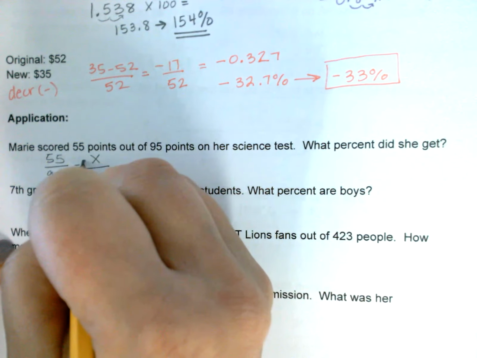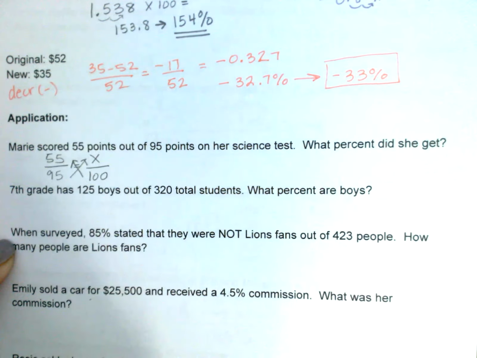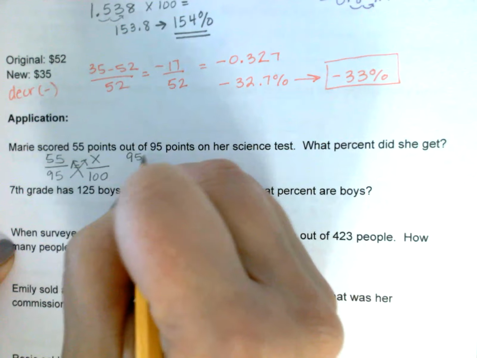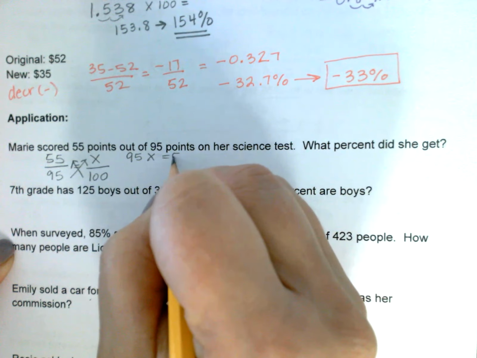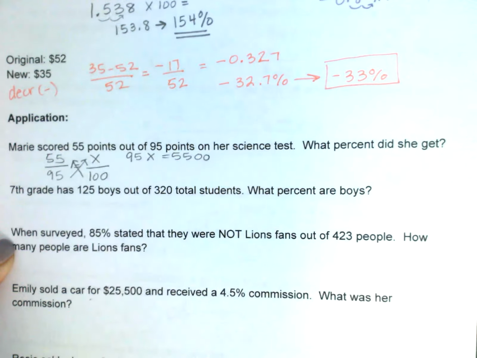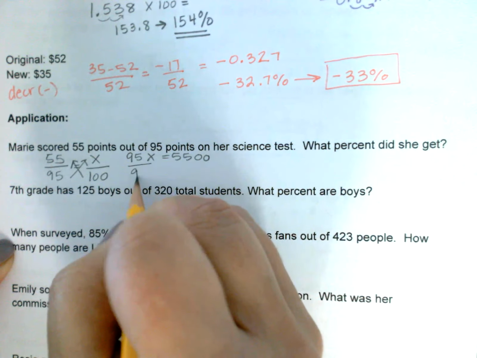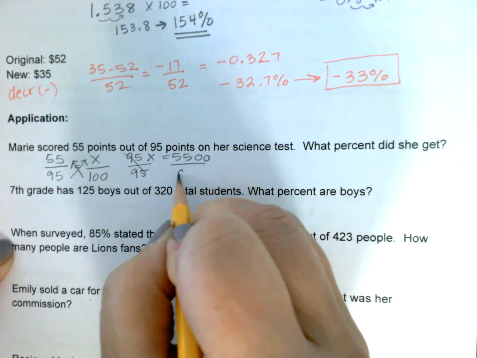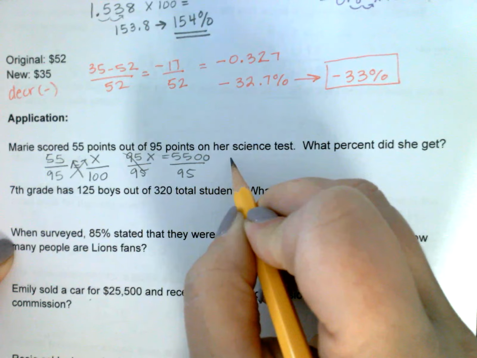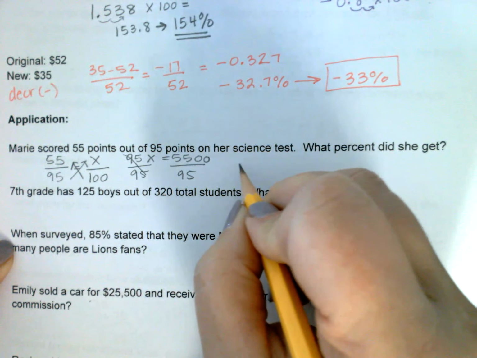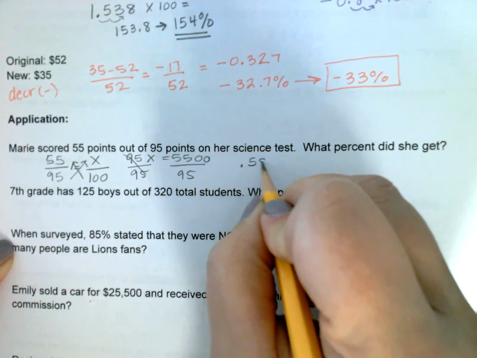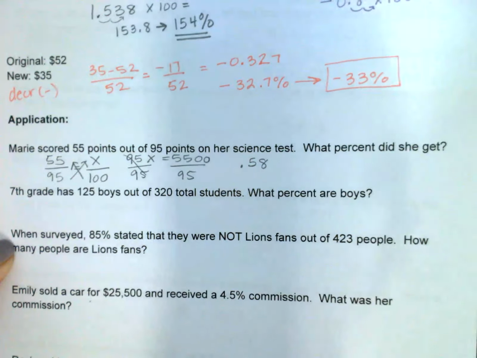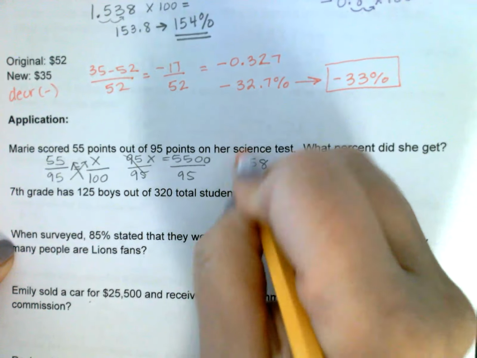You could do your cross products. So I would have 95x equals 5,500. Divide by 95, divide by 95, and I would get 0.58 or 58. Sorry about that, no decimal there.